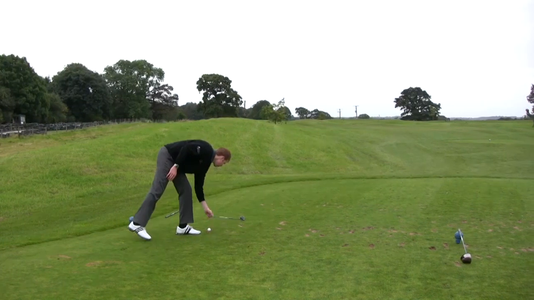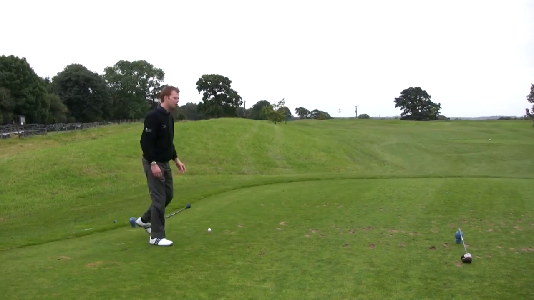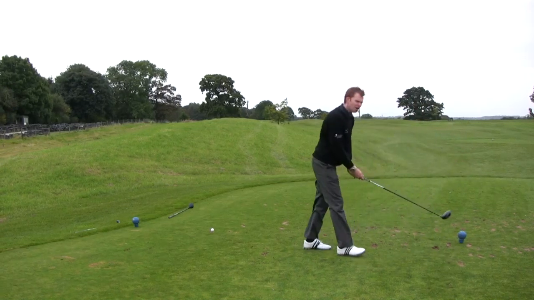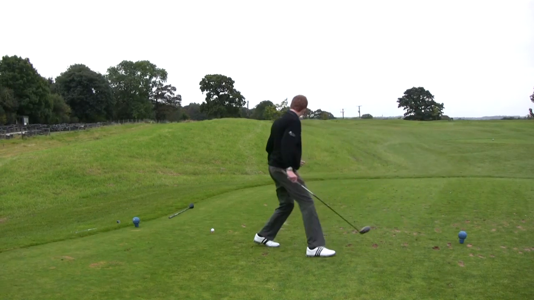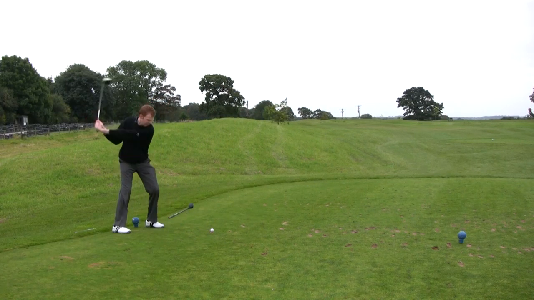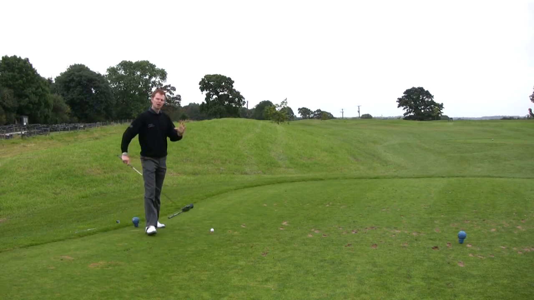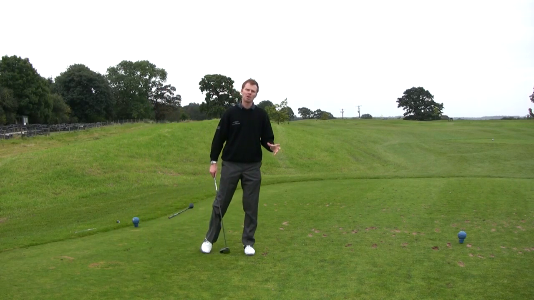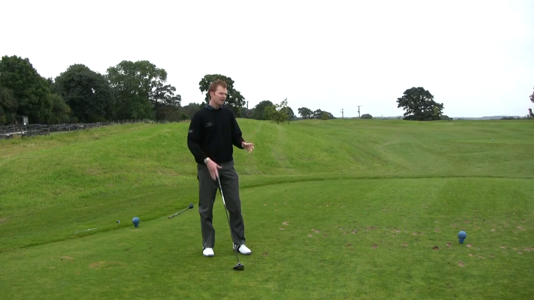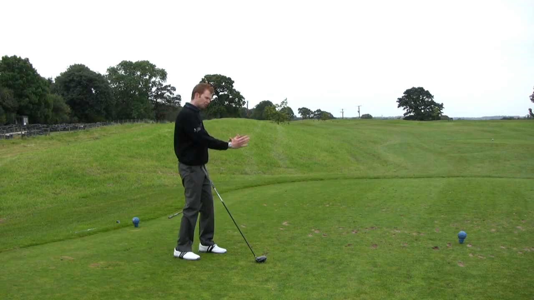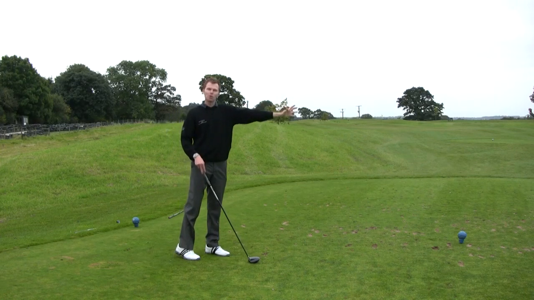So whatever the danger is, what I'd like you to do is think about how close to that danger you can get. Then rather than aiming towards the danger, you can actually get near it, turn away from it, and then hit your golf ball away from the dangerous area, playing out towards the big part or the safe part of the fairway. So next time you're on the teeing ground, have a look down the fairway, see where the danger is, move towards it, and then play back away from it.